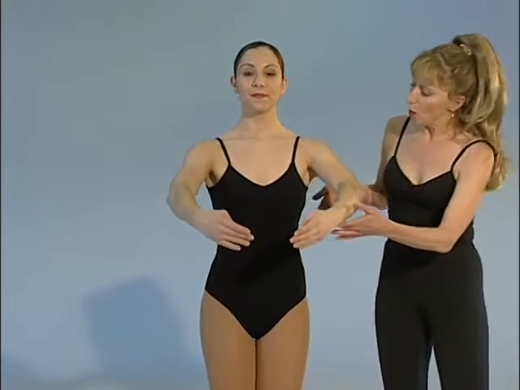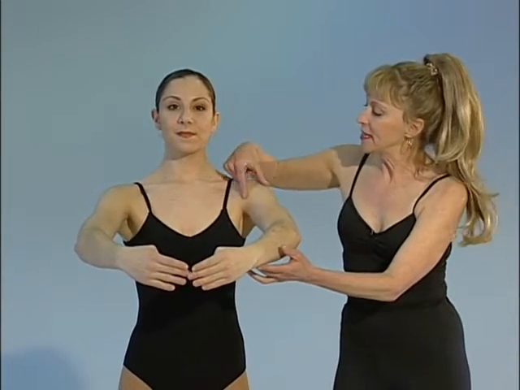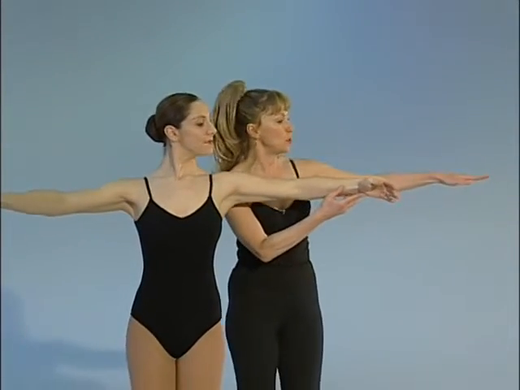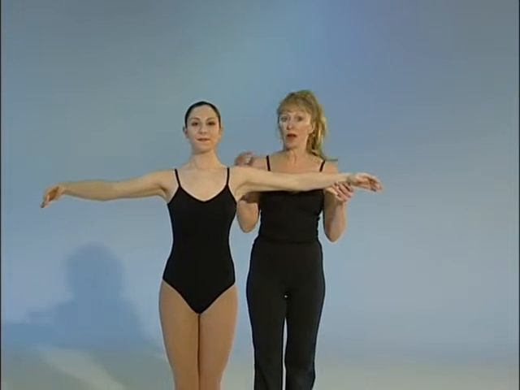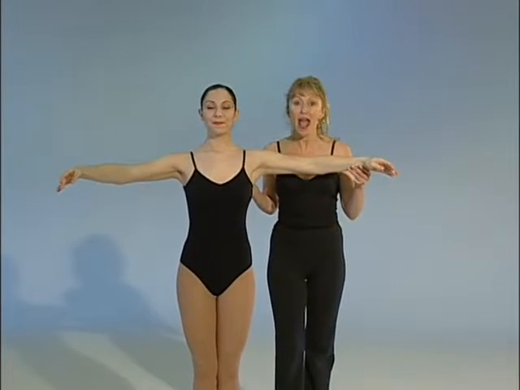As Amanda goes up into middle fifth, we know that this is shoulder flexion. And remember, the muscle in charge of shoulder flexion is the pectorals in the front and that very front part, the anterior deltoid. As Amanda is going to open into a la seconde, remember this plane here? That was the transverse plane. She is doing transverse abduction.